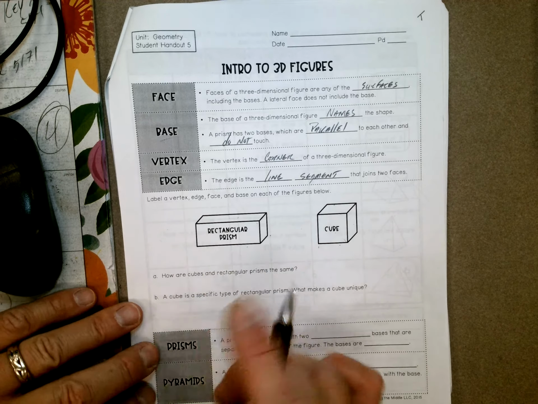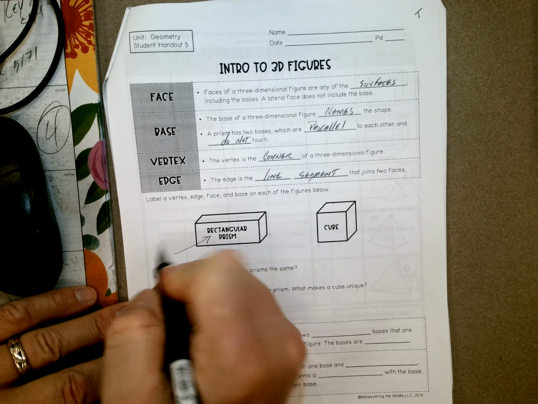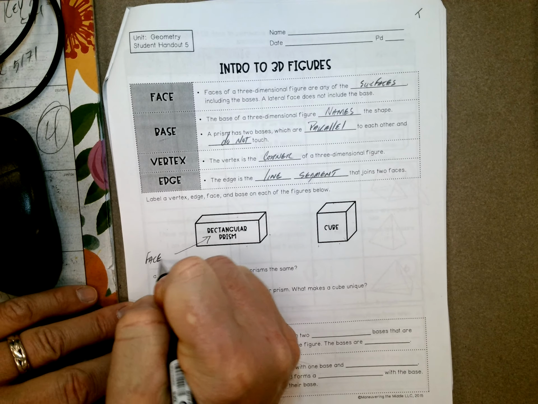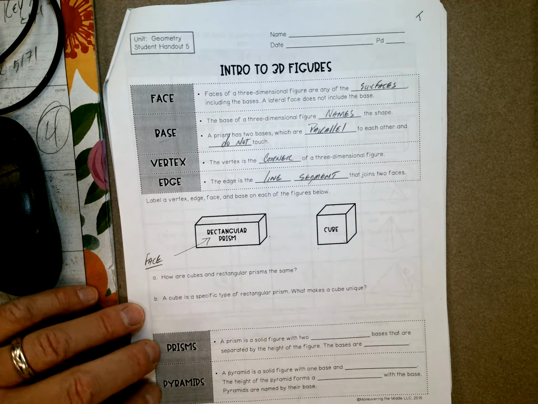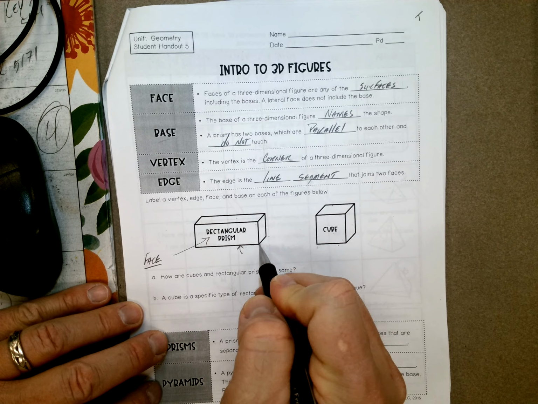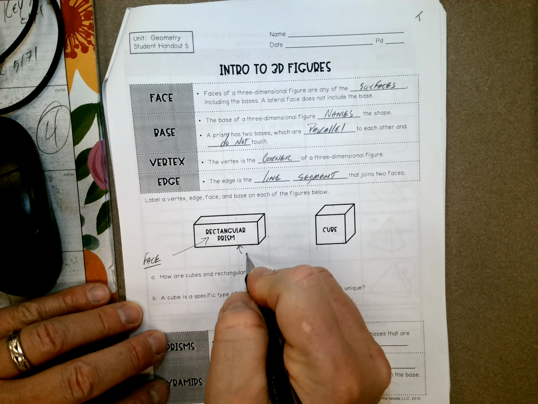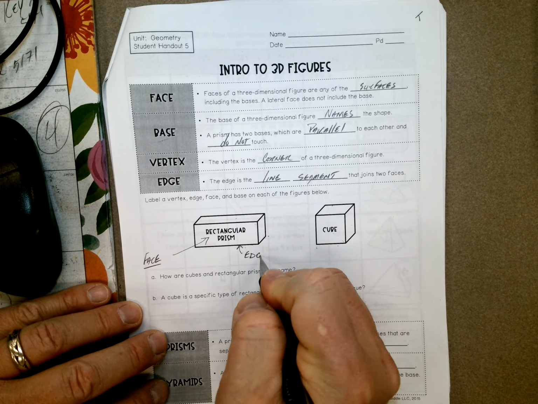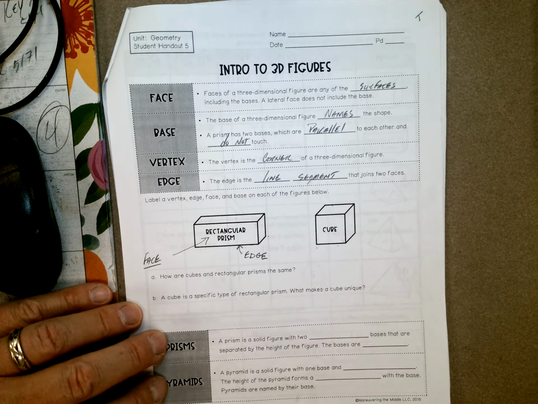Let's start on our prism. And the first thing is this right here is called a face. All right, so let's identify all of this stuff up here. This line going across here or here or here or any of those lines is called an edge. An edge.